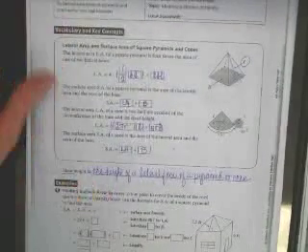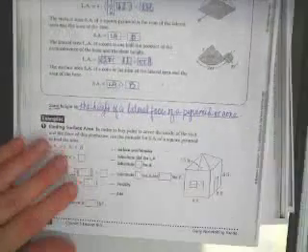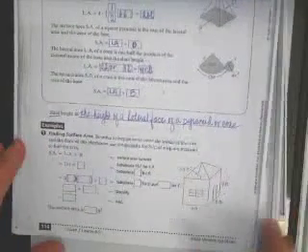Again, we're focusing in these notes on using the formulas. We will look at doing it with nets in class.